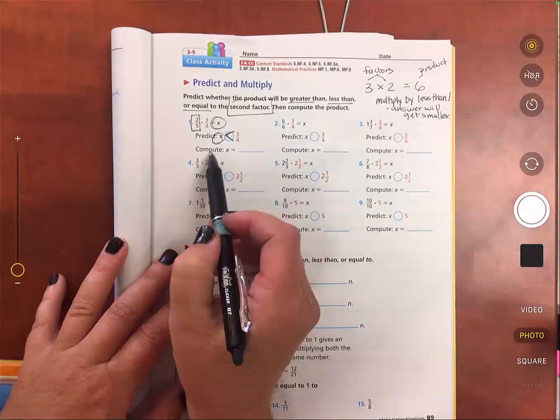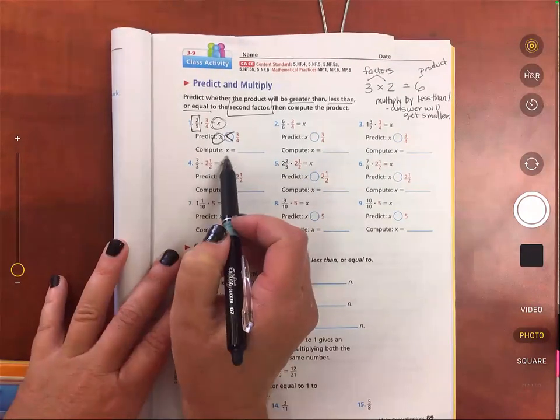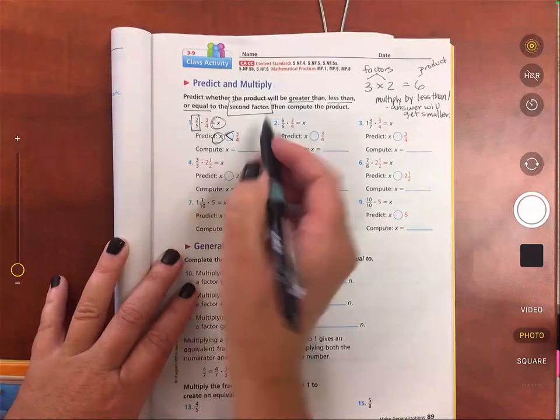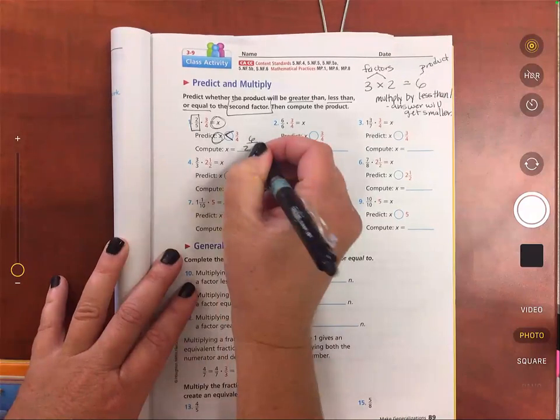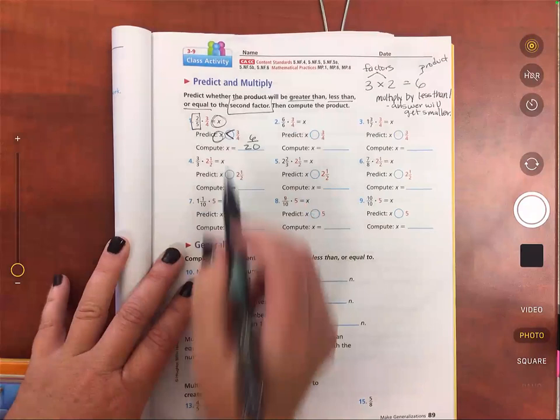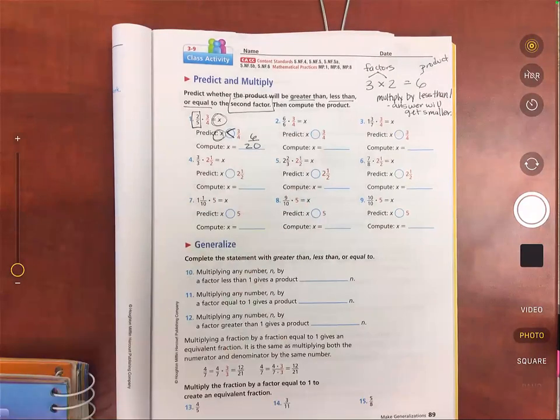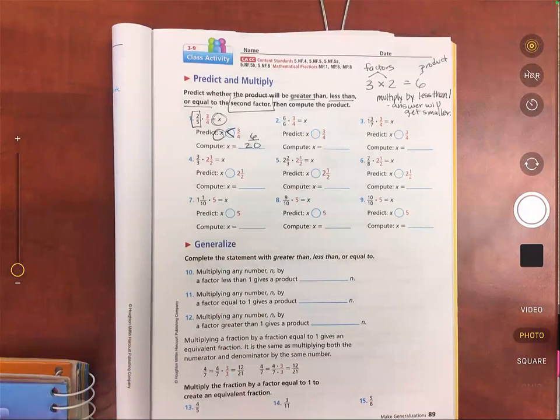So compute means solve. 3 times 2 is 6, 5 times 4 is 20, so we get 6/20. 6/20 is definitely smaller than 3/4, isn't it? Because 3/4 is almost a whole, and 6/20 is less than a half. All right, deep breath. Let's move on to number 2.